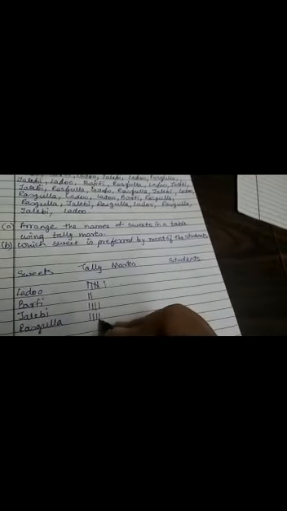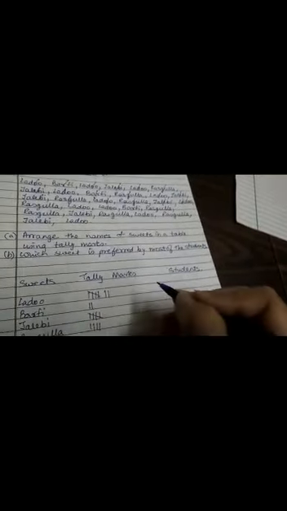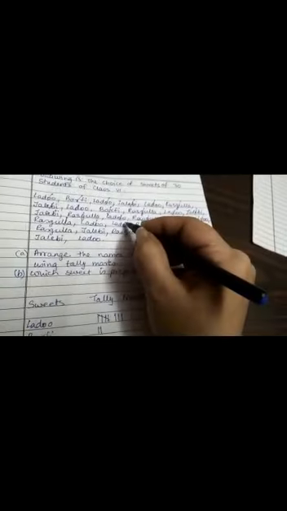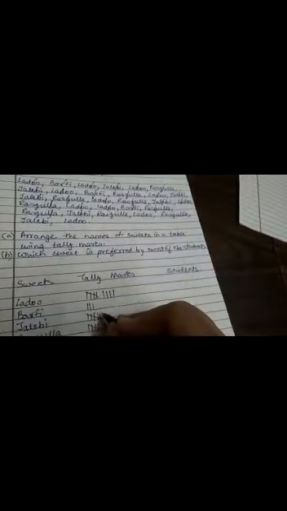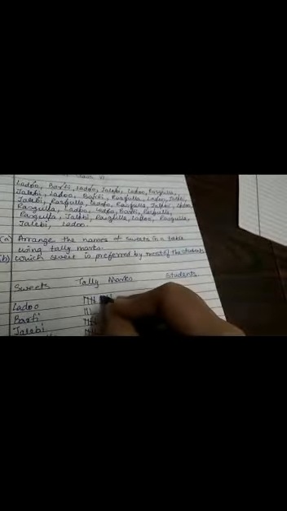Laddu, rasgulla. Now remember, jalebi and rasgulla four are done, so the next one will be cut. Jalebi, laddu, rasgulla, laddu. Rasgulla, laddu. Laddu, barfi. Rasgulla, rasgulla. Jalebi, jalebi. Rasgulla, rasgulla. Laddu, laddu. Rasgulla, rasgulla. Jalebi, jalebi. Laddu.